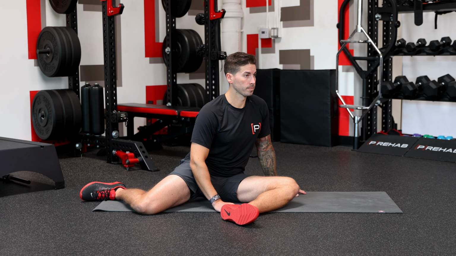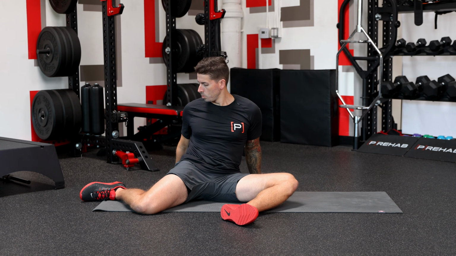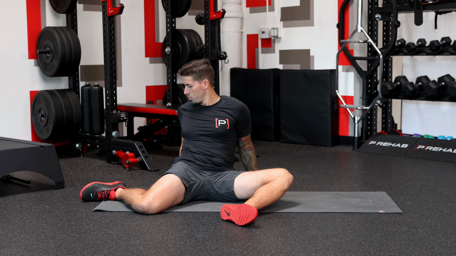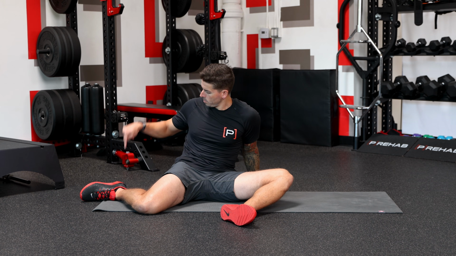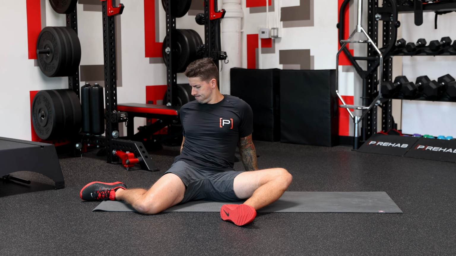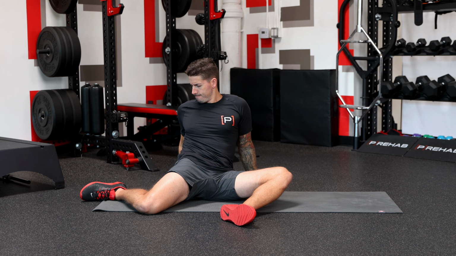Next, we will target internal rotation. Now you will twist your torso towards the rear leg, creating deeper internal rotation stretch. From here, push your heel into the ground, feeling an increased stretch on the front side of the hip. Hold this for 10 seconds and see if you can twist your torso further after. Repeat this process 3 times.